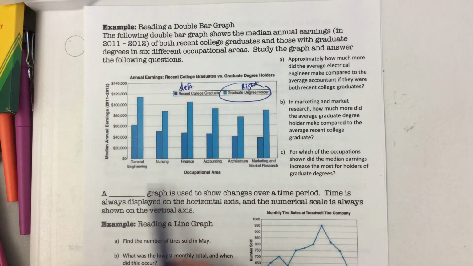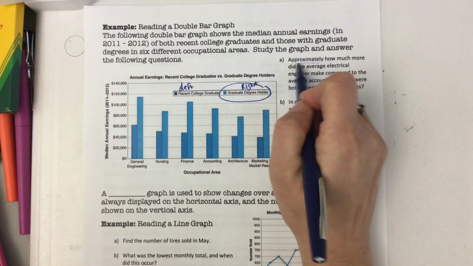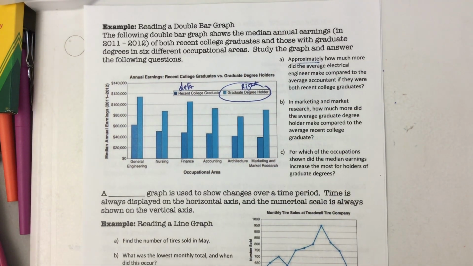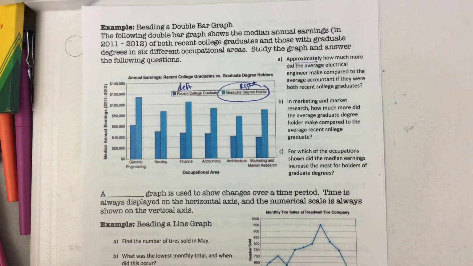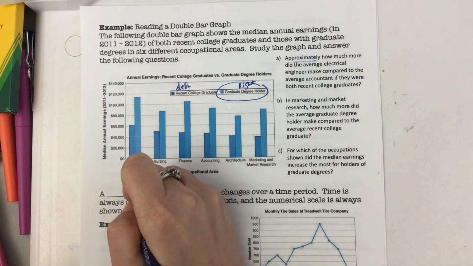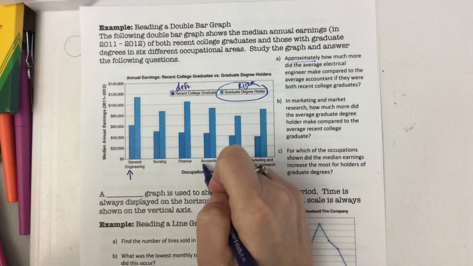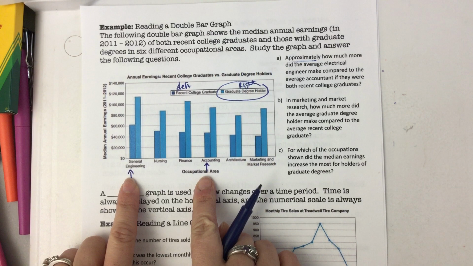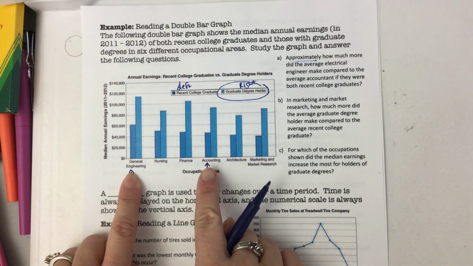And that's one thing as you're reading graphs. Sometimes it's almost impossible to get an exact answer. So a lot of times the questions will say estimate or approximate. And that's what we're seeing here. Approximately how much more did the average electrical engineer make compared to the average accountant if they were both recent college graduates? So we're looking on this side and we are comparing engineering and accounting.